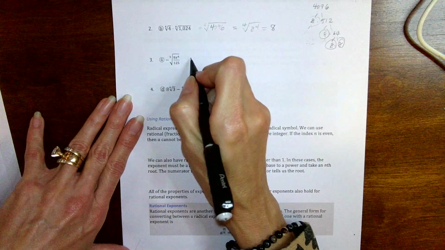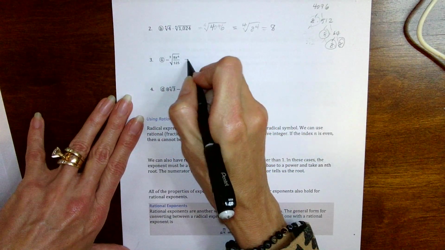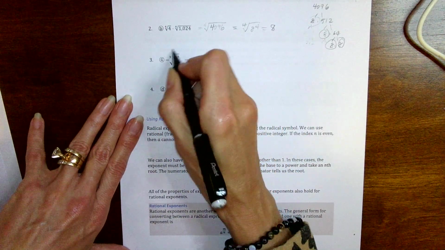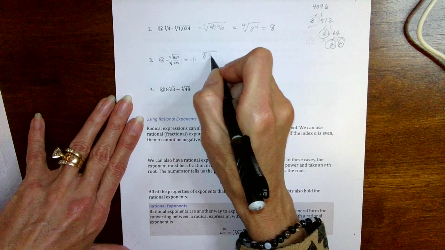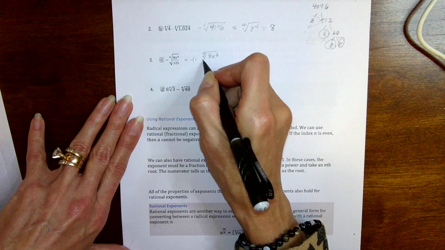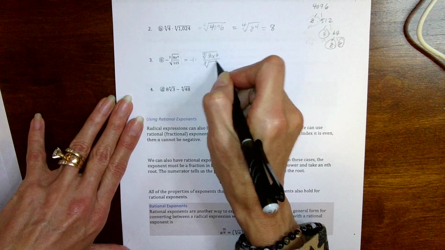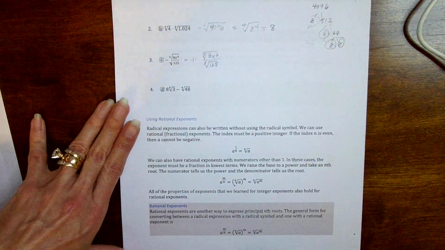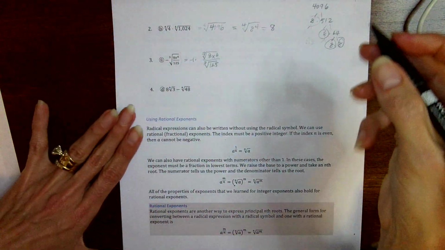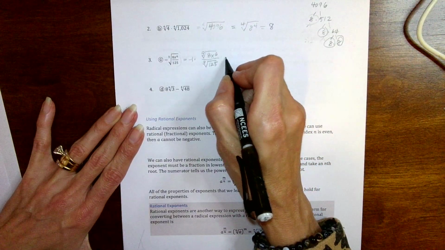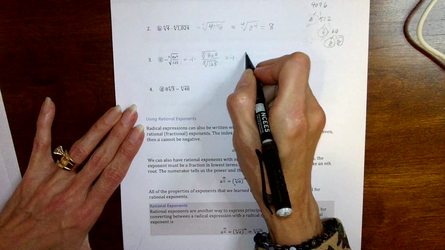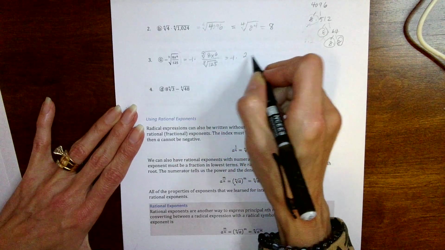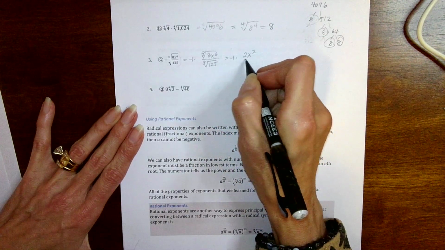All right, so let's look at this. It's like a -1 times all this mess. So this is the cubed root of 8x to the 6th over the cubed root of 125. We talked about before that the cubed root of 8 is 2, and this will give me x squared.